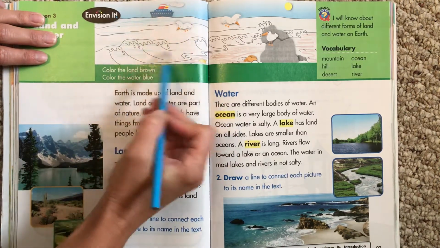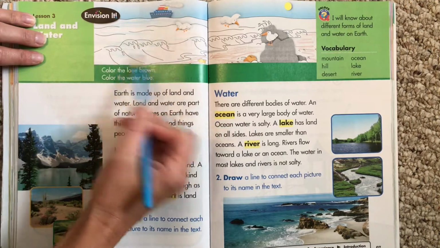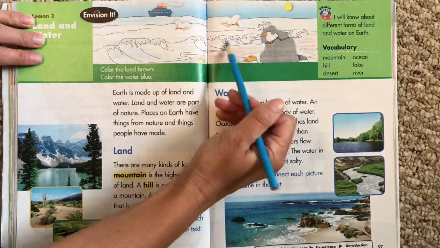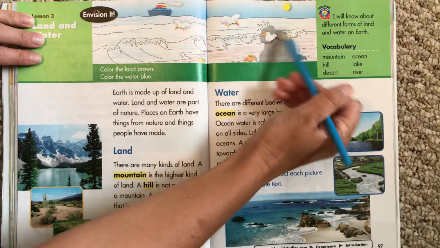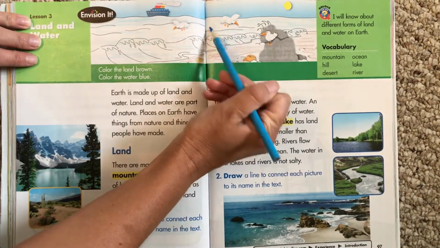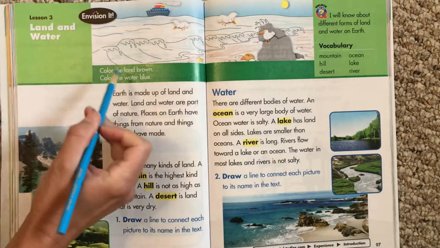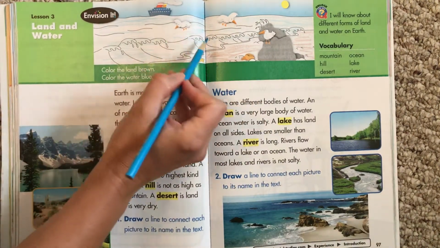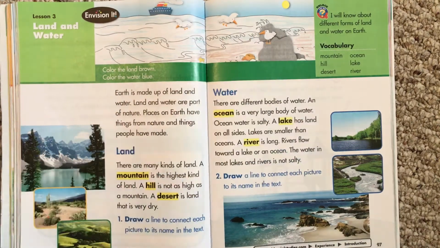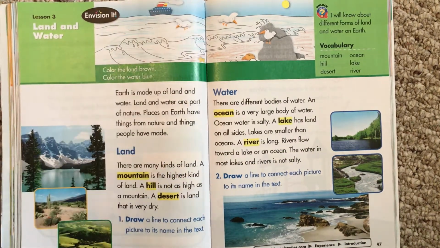See the smoke coming out? You wouldn't have a working boat on land. Sometimes there's boats that they're storing on land, but they are not working and moving on land. Okay, boats are only in the water. We can also see the waves here. That gives us a clue that this is water. I know it's hard to see my coloring on the video.